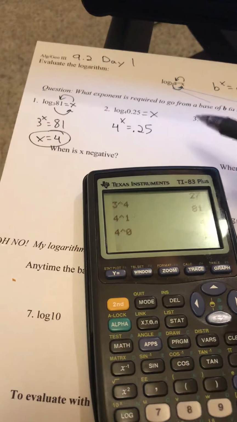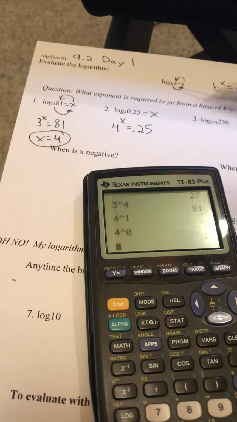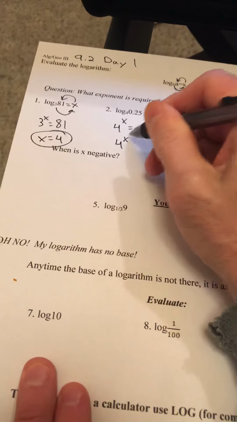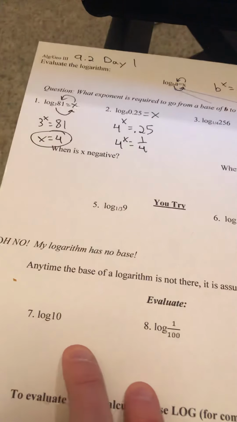My recommendation is, if you happen to have a decimal, convert it into a fraction. If you have one of the calculators that will do that for you, we can rewrite this as 4 to the x equals 0.25 is 1/4.